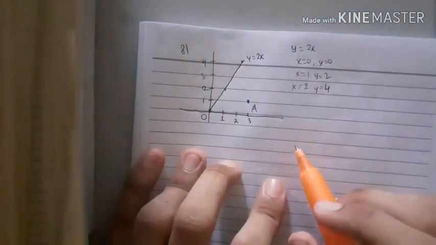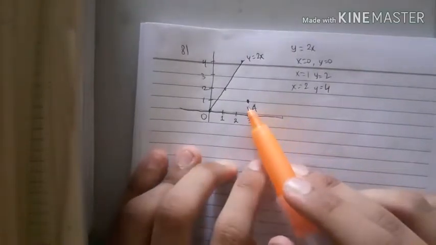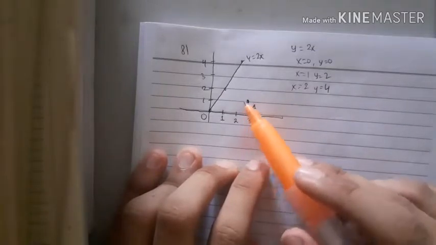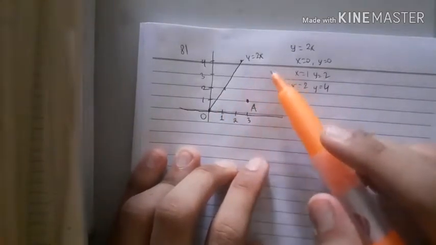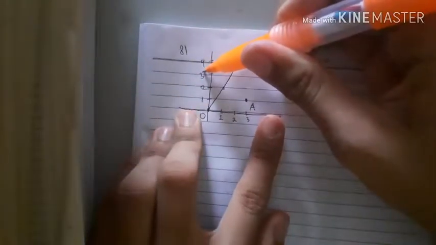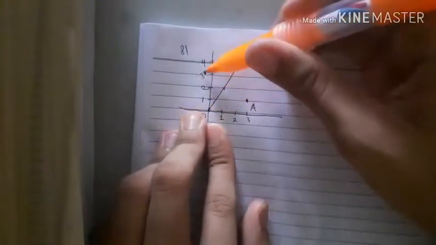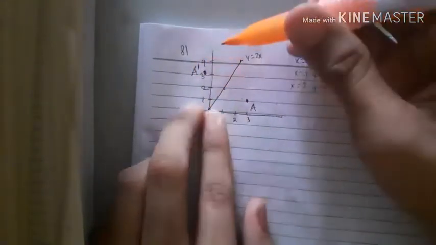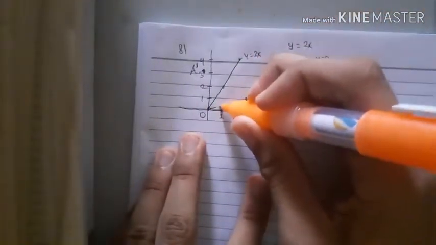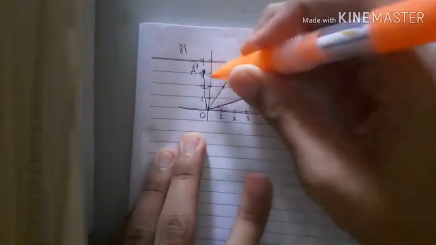And now they say A prime is the symmetric point of A with respect to the line y equals 2x. So the point of A prime is somewhere around here. So they are symmetric, same distance, opposite sides of the line. This is point A prime there. What they ask is, we have to find the area of this triangle OAA prime.